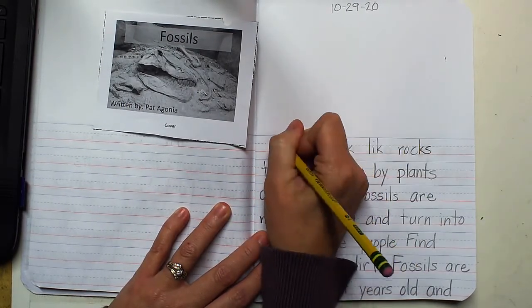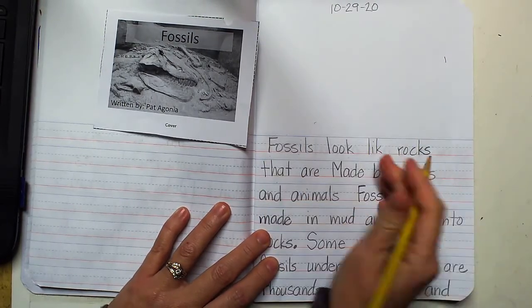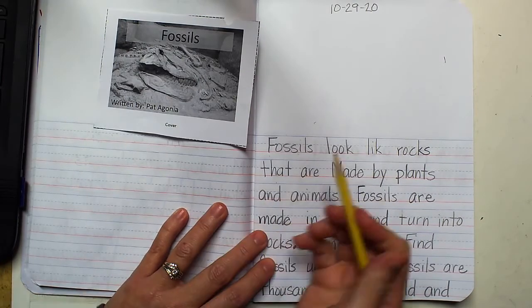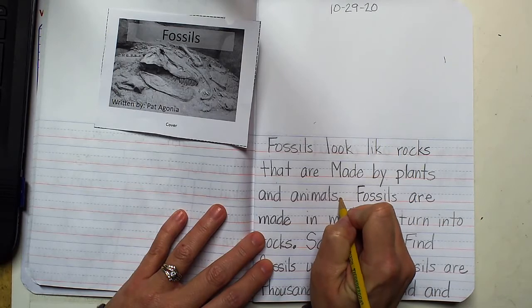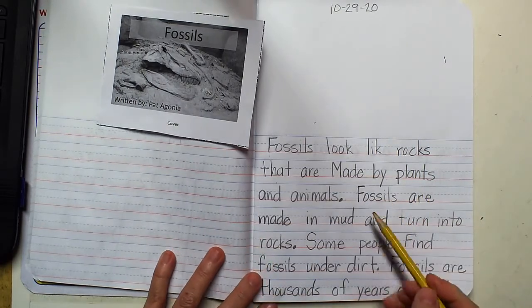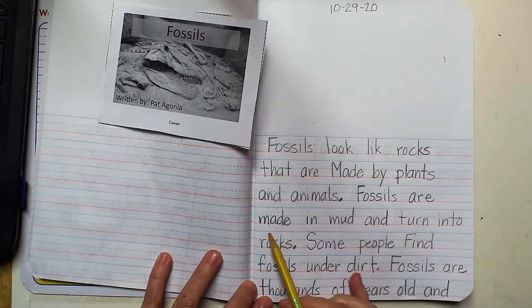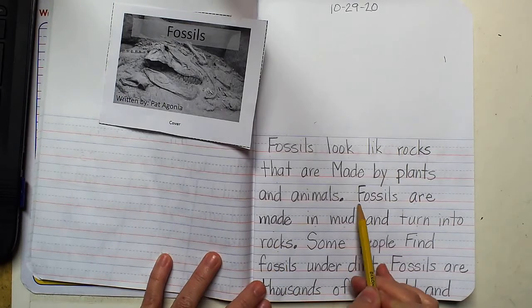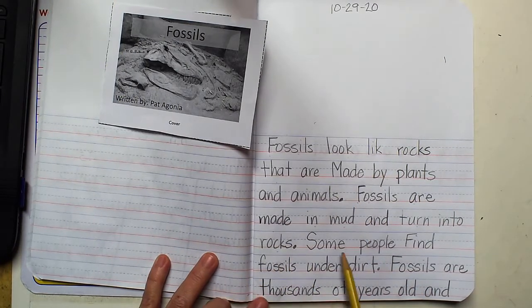This is sloppy. It's okay if you need to cross out things, if you need to add things, this is where you can do it. And then I need to make sure I have some sort of punctuation at the end of my sentence. And again, I forgot that. So this is a good time to add it. I'm going to go through and keep reading to see if I have a capital and a period. So then it says, fossils are made in mud and turn into rocks. Ooh, good job, Miss Kiefer. Started with the capital and I ended it with a period.